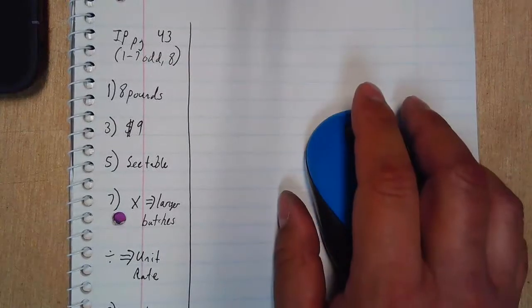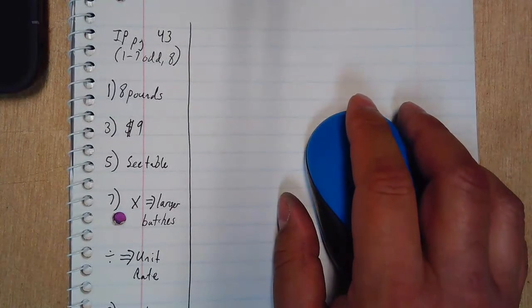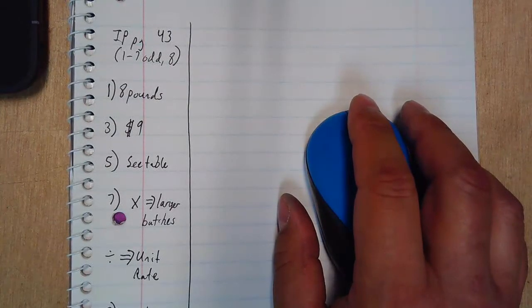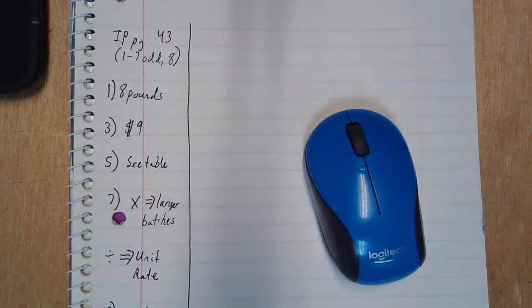Hey guys, we're going to go over the independent practice, page 43. I assigned 1 through 7 odd, and I also asked you to do number 8. The answer for number 1 is straight out 8 pounds. Number 3 is $9. For number 5, you're going to have to watch the video.